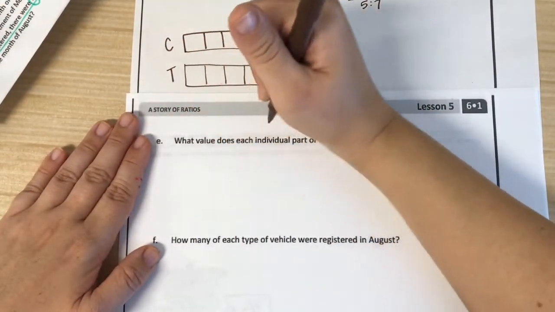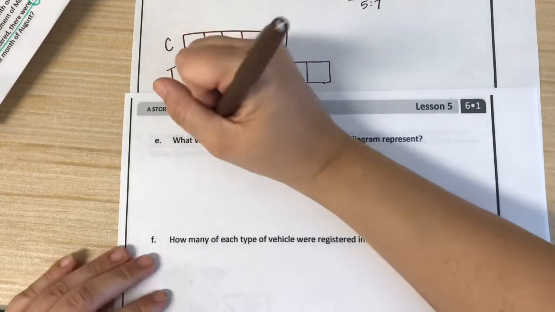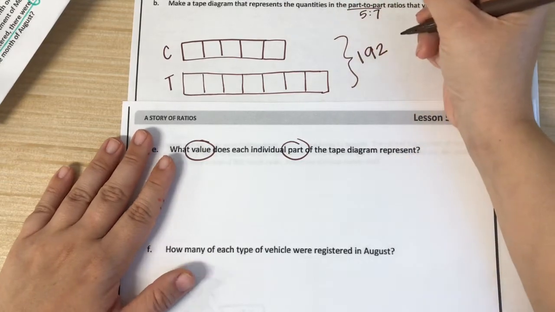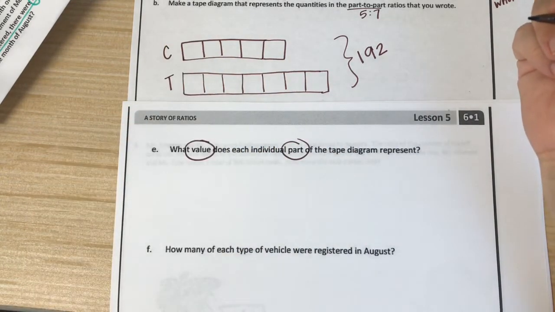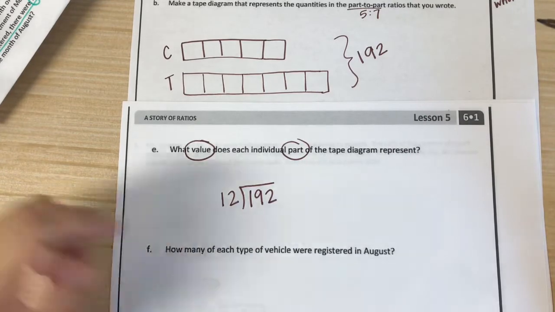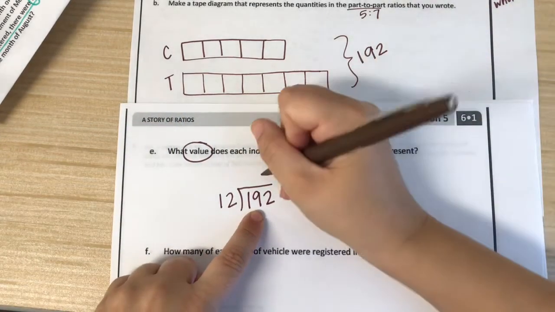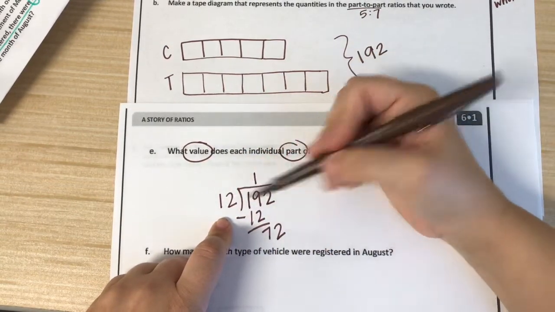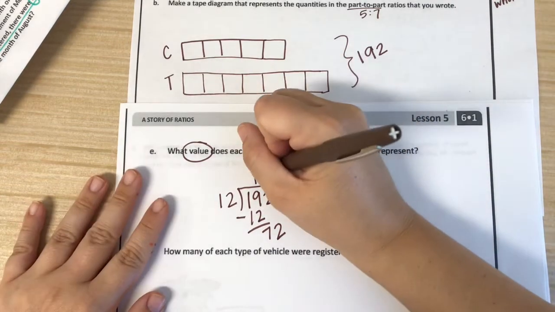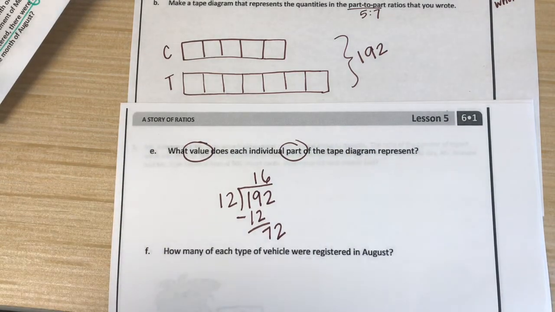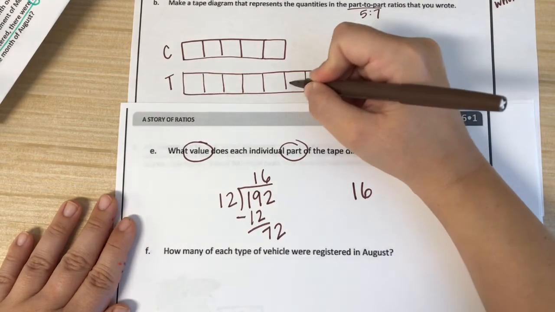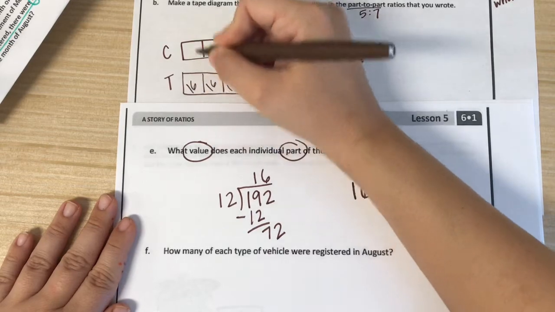Now for E, it says, what value does each individual part of the tape diagram represent? So they want the value of each part. That means if we know together there's 192 vehicles, and we know that we have 12 parts, we're going to take 192 and divide it up equally amongst those 12 parts to find the value of each part. Okay, so 12 goes into 19 one time. Okay, 12 goes into 72. Well, I know that 12 times 5 is 60, so 12 times 6 is 72. So I would label that 16 is the value of each part. So ideally we would write 16 in each one of those just to remind us where that goes.